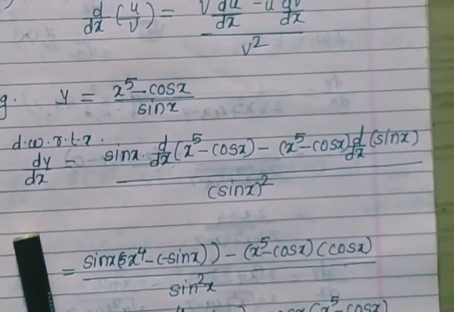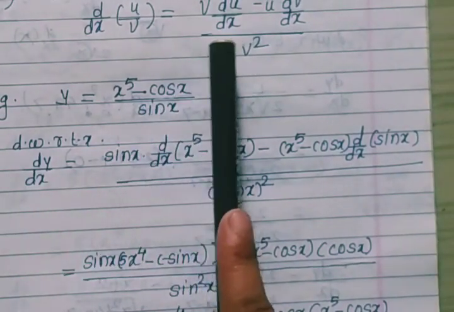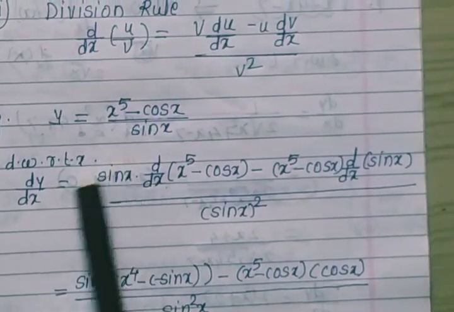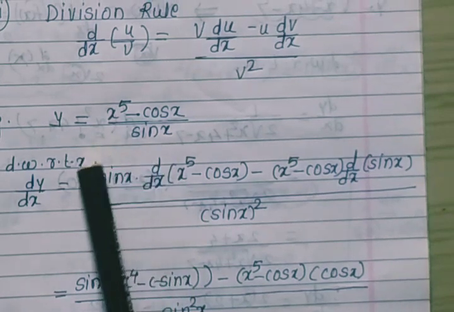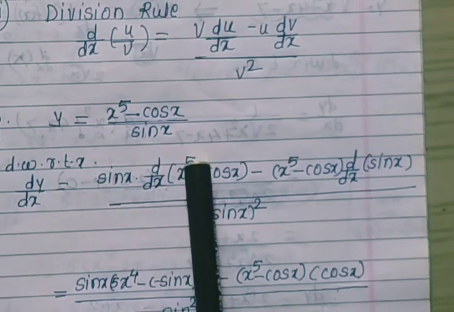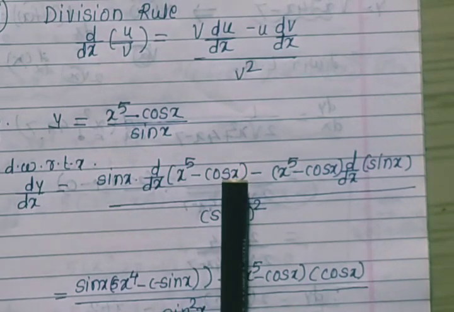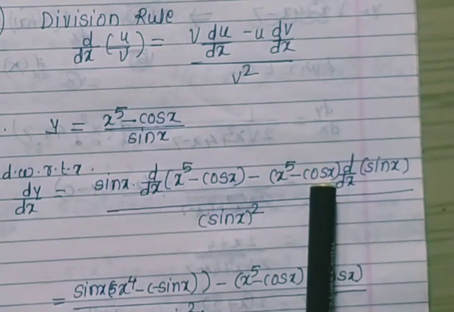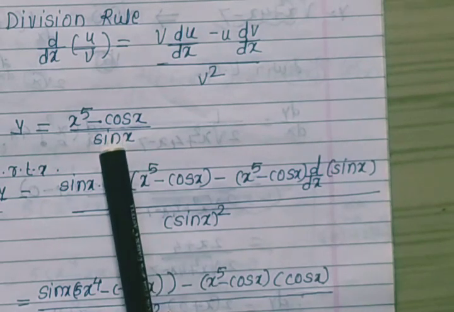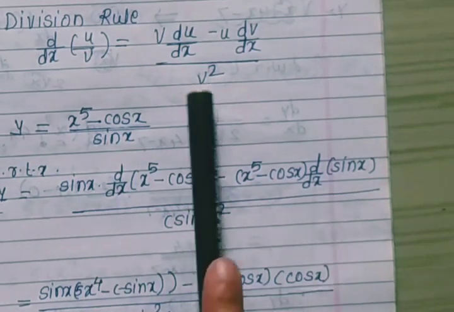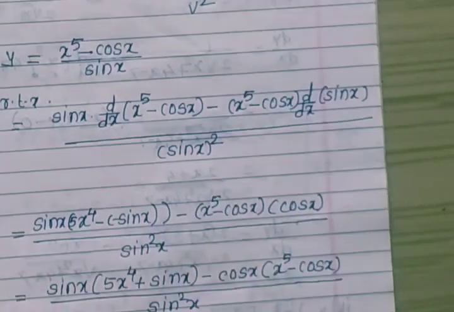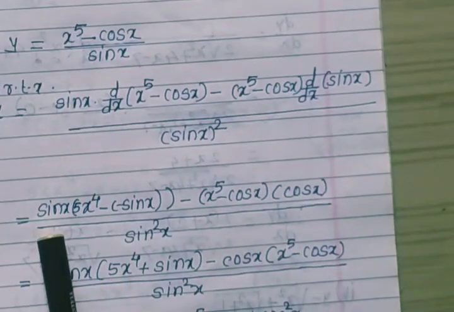डिफरन्शिएटिंग विथ रिस्पेक्ट टू एक्स वी गेट u इक्वल टू x raised to 5 minus cos x आहे. टोटल लक्षात असू द्या. इक्वल टू v as it is that is sin x into d by dx of x raised to 5 minus cos x आहे असं, मायनस u आहे असा म्हणजे x raised to 5 minus cos x into d by dx of sin x. आता डिवायडेड बाय काय येणार आहे v स्क्वेअर म्हणजे sin x स्क्वेअर.